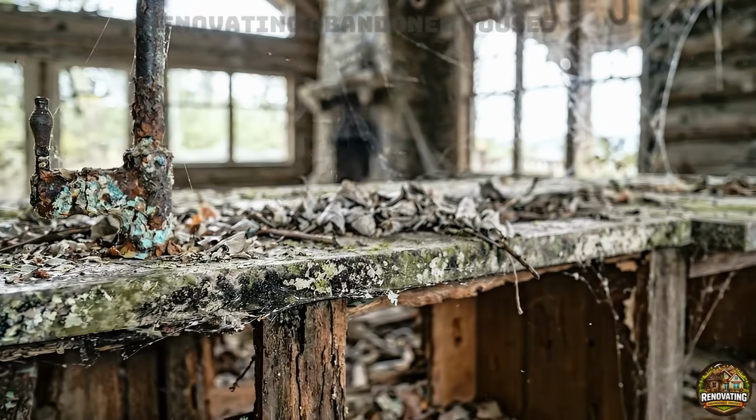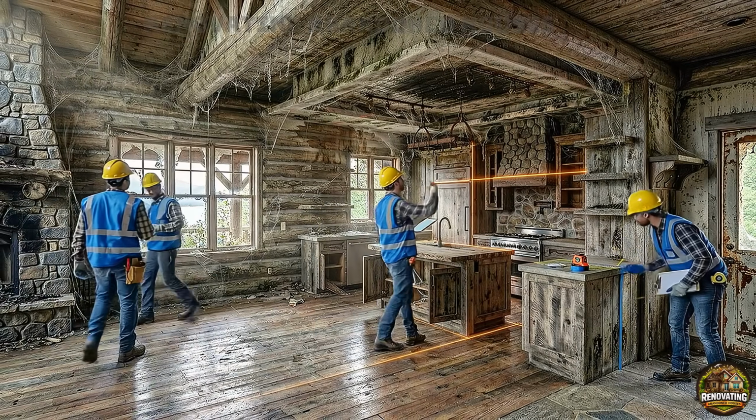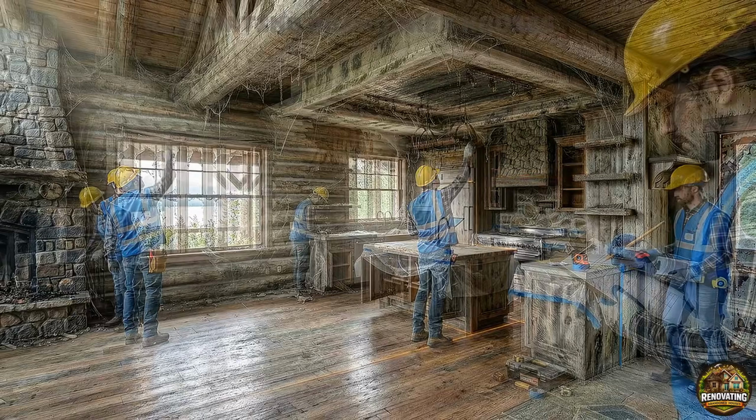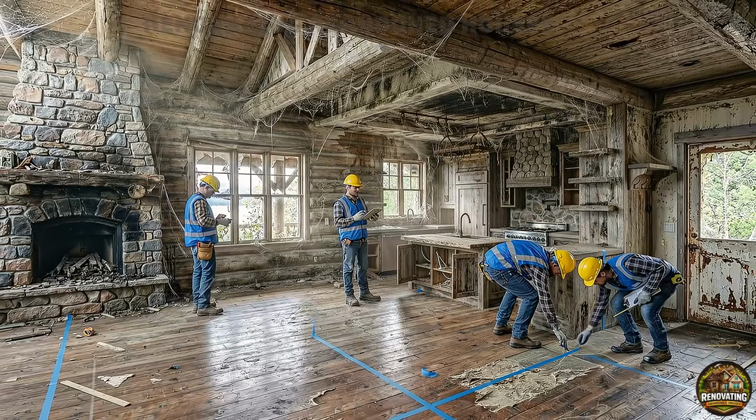Measure that wall again. I'm getting 32 feet. Water damage extends to the ceiling joist up here. These cabinets are shot, mark it for demo.